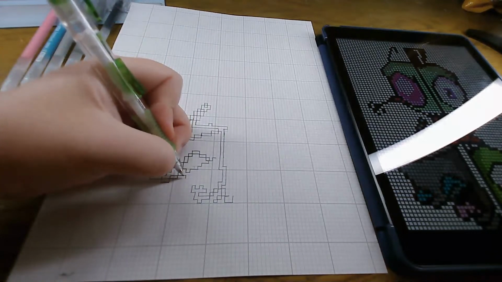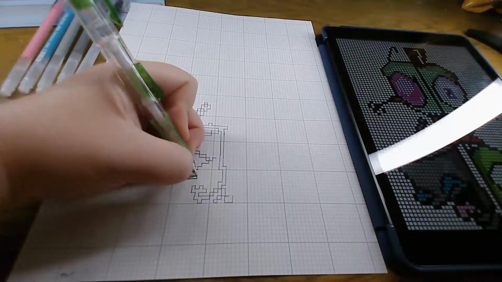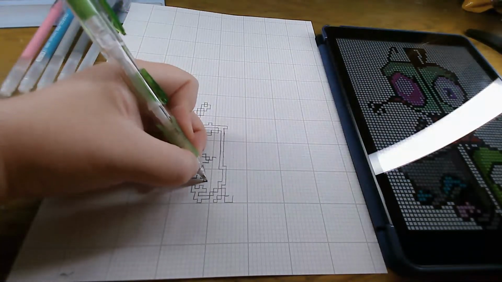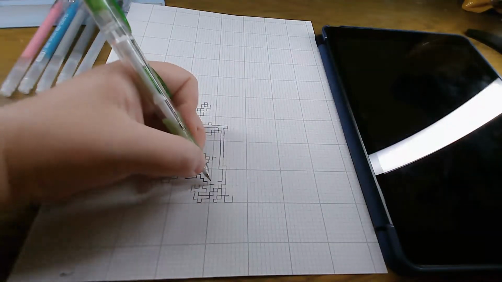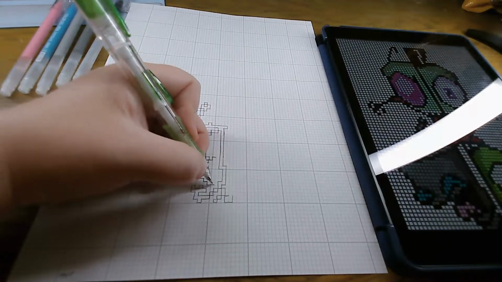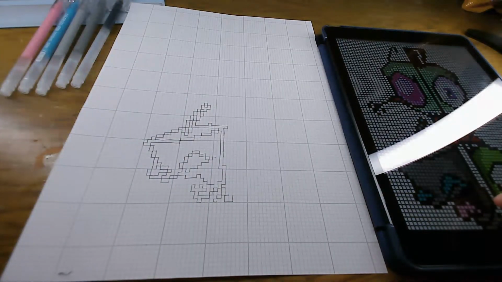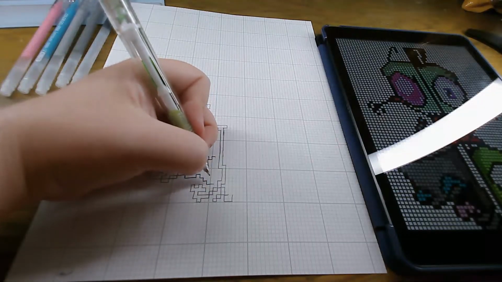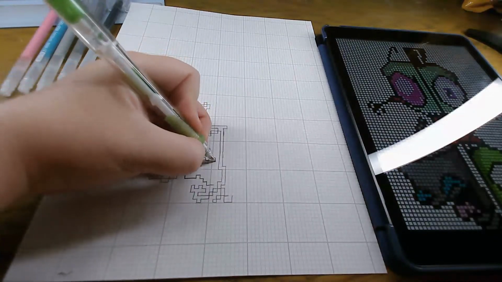Okay, now here we need to go over 3. 1, 2, 3. Okay, now we're going to go straight down here.